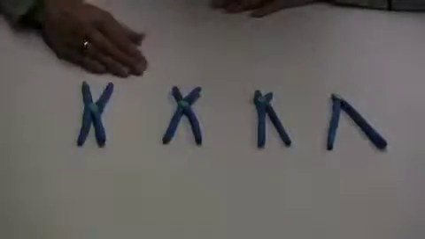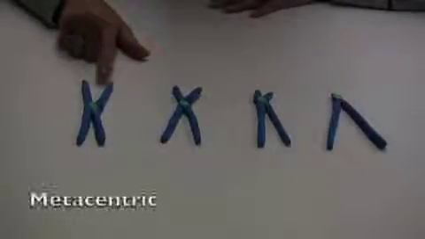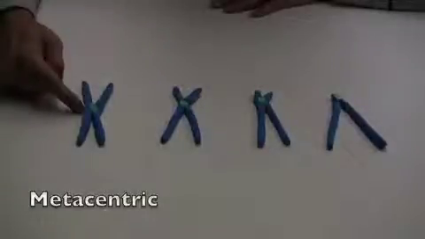Eukaryotic chromosomes are classified based upon the position of the centromere. Now, all of these chromosomes have already replicated. As you can see, there are two strands of DNA in each of them. The position of this centromere means that we call this chromosome a metacentric chromosome. The centromere is in the middle.